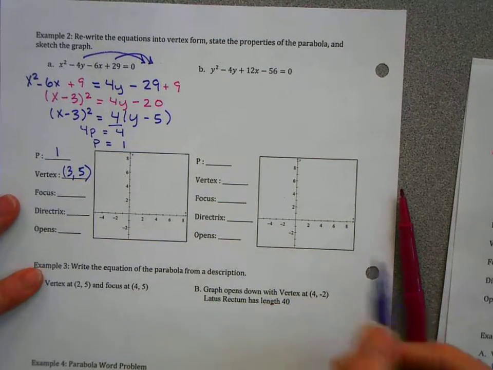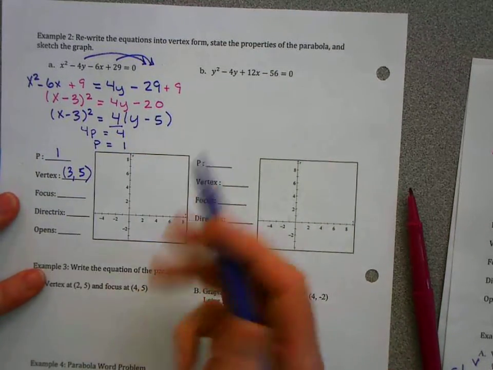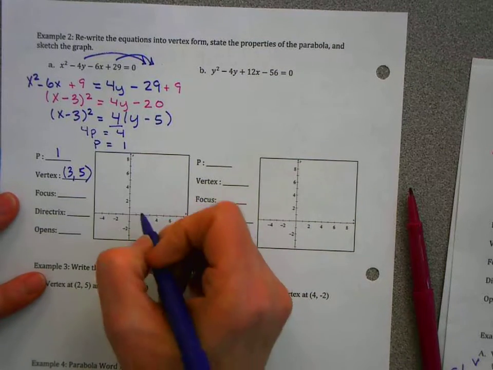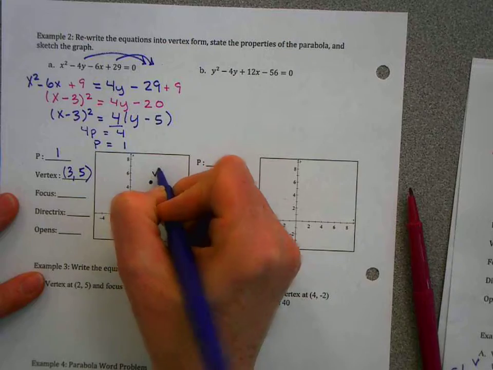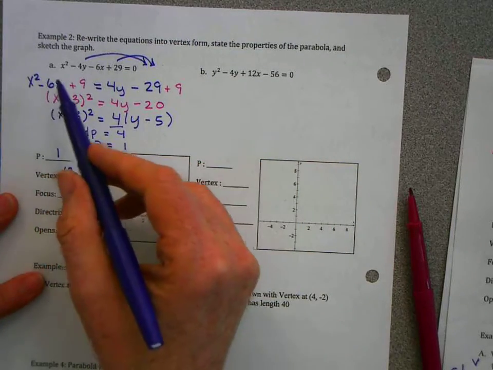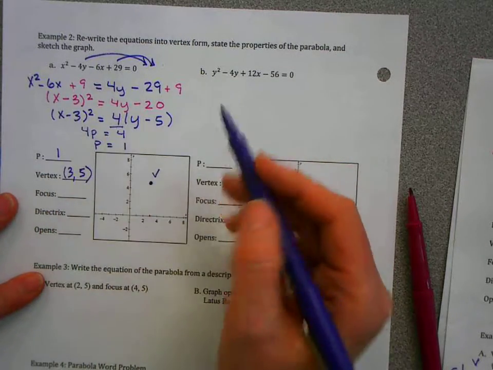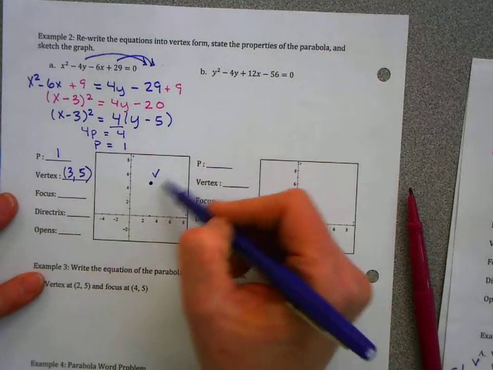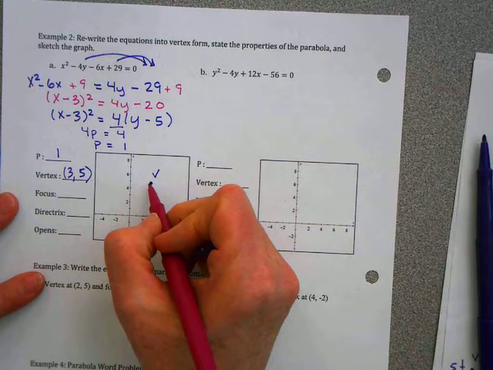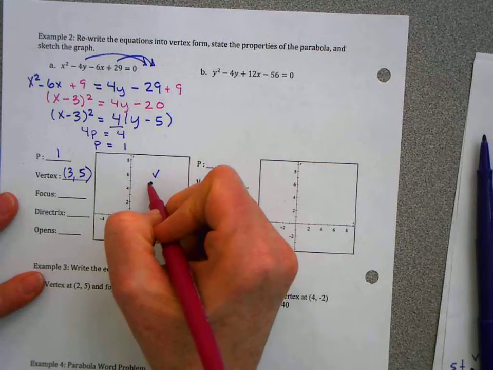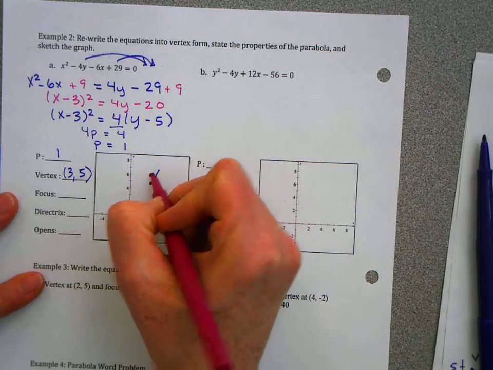It's best to tell from the graph. So the vertex is 3, 5. There we go, that's the vertex. We know that p is positive and it's x squared, so it's opening up. So p is 1, so the focus is going to be inside the parabola, up 1. That will be the focus, so the focus will be 3, 6.